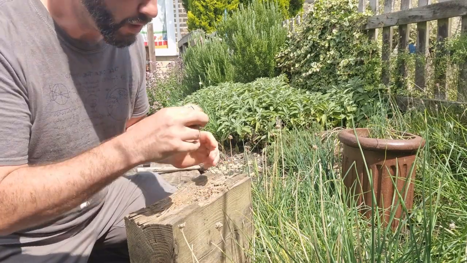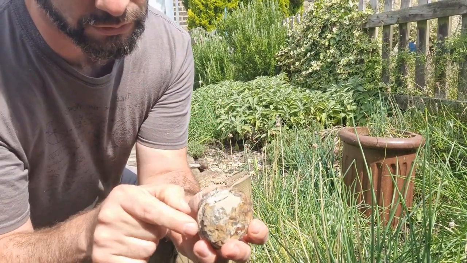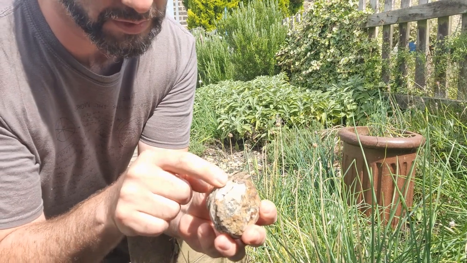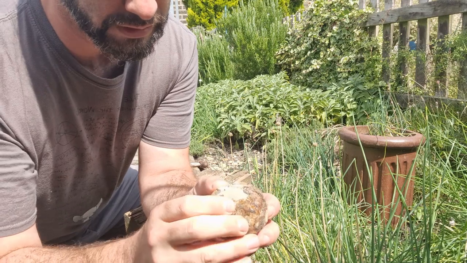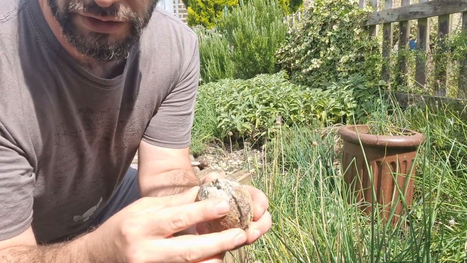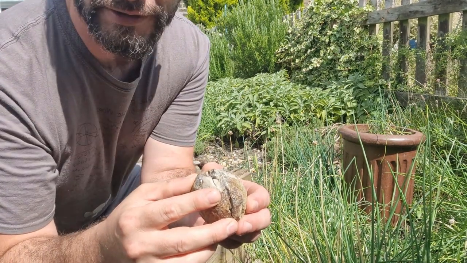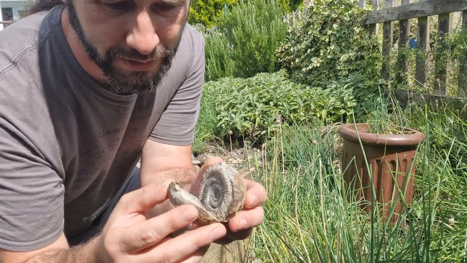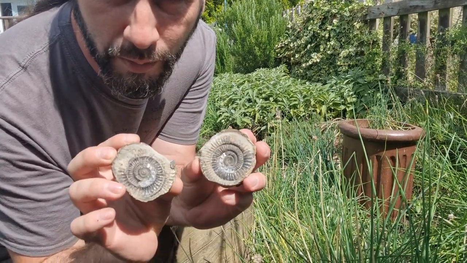There we go. We've got a crack. You can see the whorl of the ammonite is going round this bit, and I've been hitting it in front, effectively almost pushing the rock off. This is the way I like to open ammonites, but everyone has their own way. So has it preserved? That is the question. I'm going to duck down because you can't see me. There we go. Perfect split.